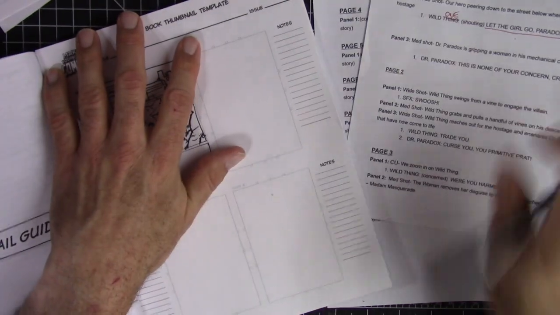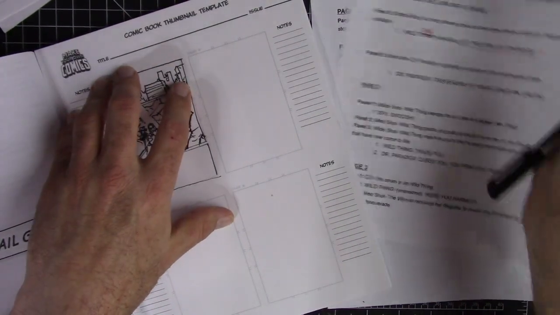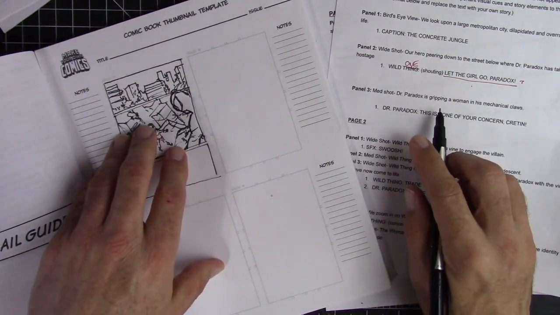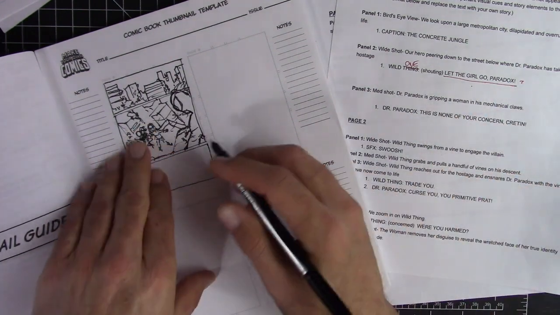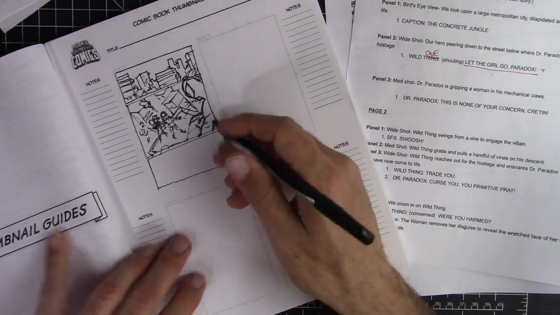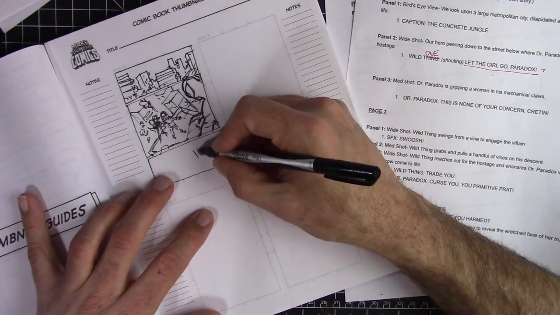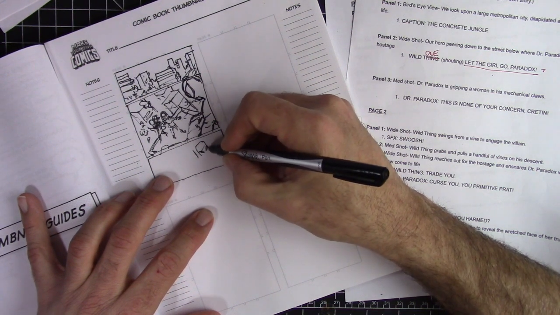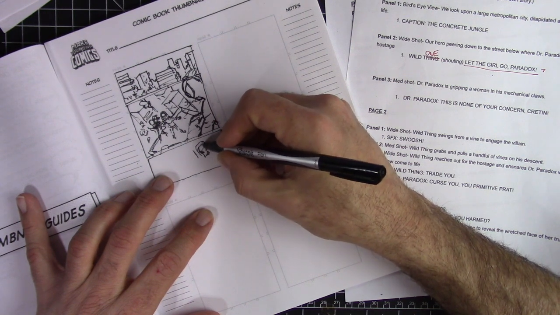So what do we have next here? Let's see. Page 3, we zoom, oh no, not page, we're worried about panels. Medium shot, Dr. Paradox is gripping a woman with his mechanical claws, so we already indicated that, but we're getting a bit of a close-up, and there is some dialogue here. We don't really have to show the dialogue, but I do want to get a little more of a close-up on this villain. So he's got a villainous kind of sneer.